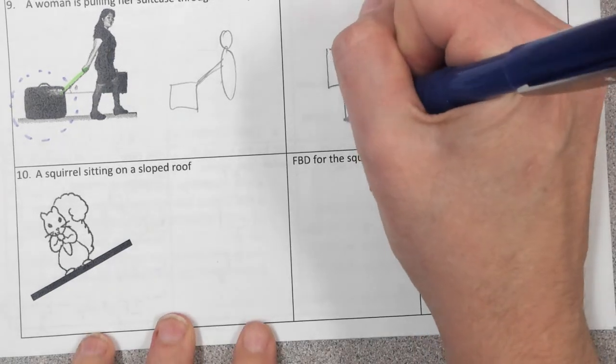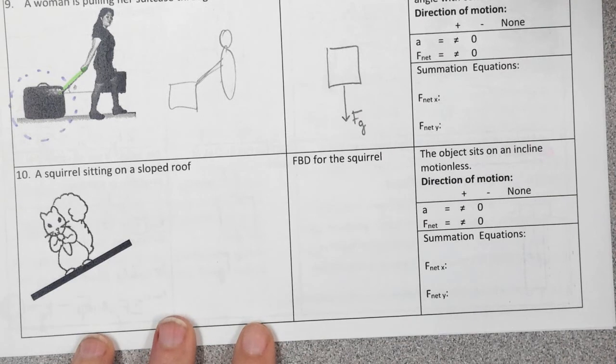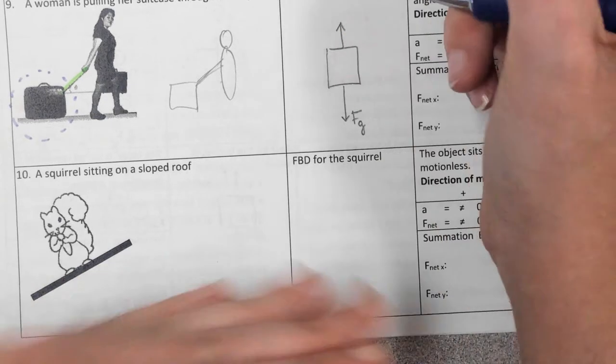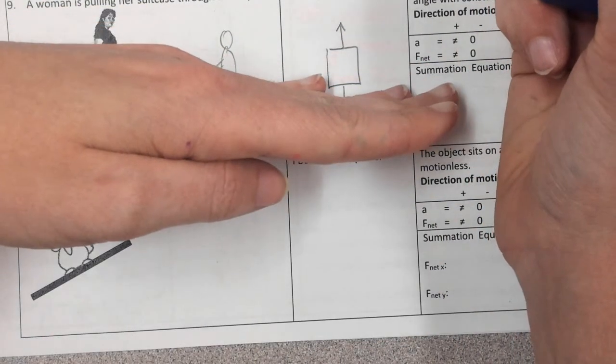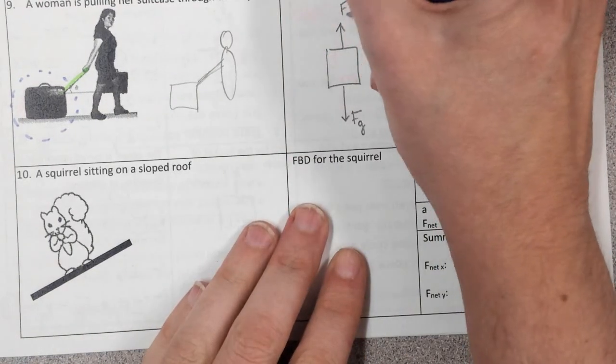Definitely have the force of gravity. Gravity goes straight down. Is the suitcase on a surface? Yes. So we have a normal force. Which way will the normal force go in this situation? Up, because normal in physics means perpendicular. So if our surface is horizontal, that means the normal force is vertical.